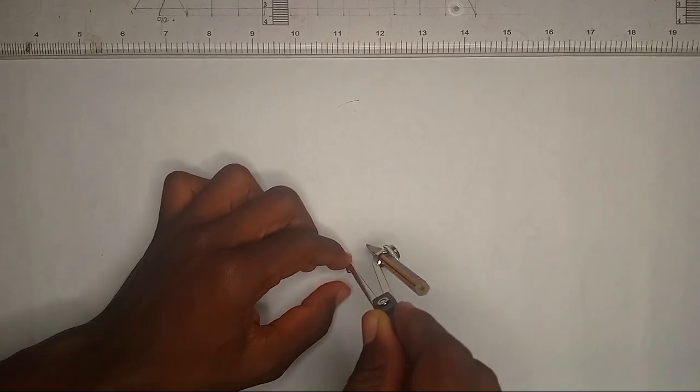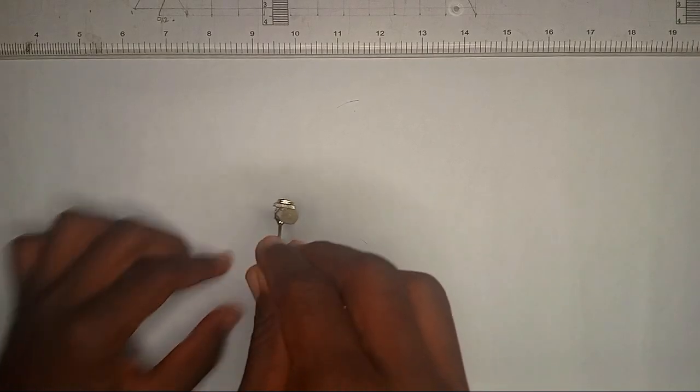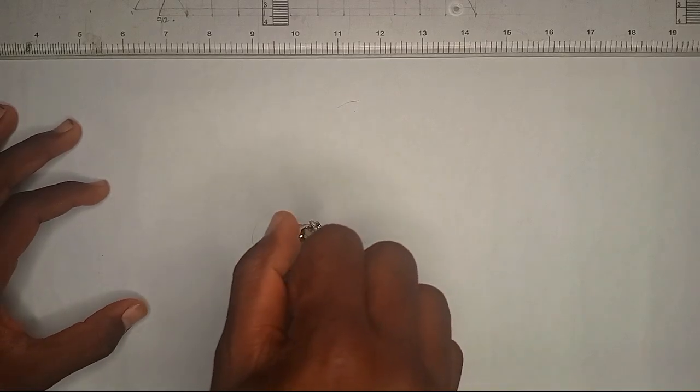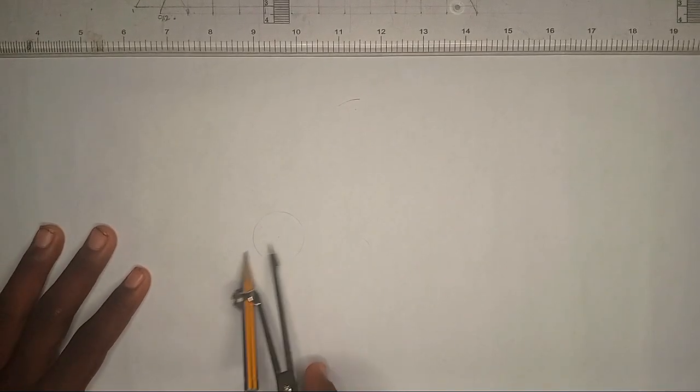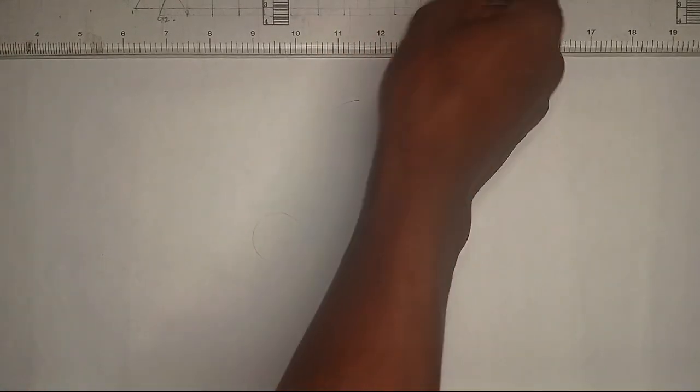We draw our circle here. Let me just bring it somewhere here. Now after we have drawn our circle, the center where this is, that will be the center, and we are going to divide it into 12 equal places.